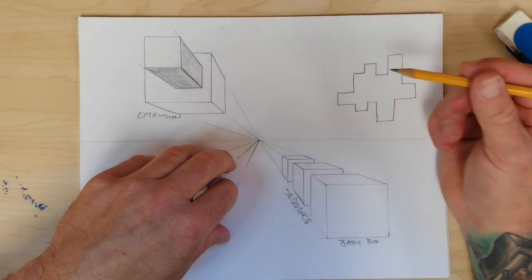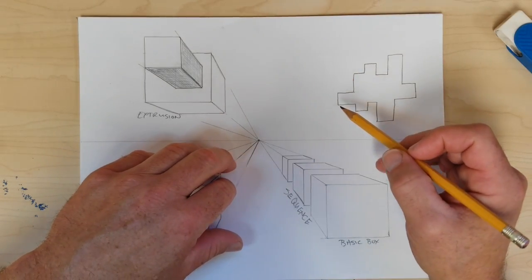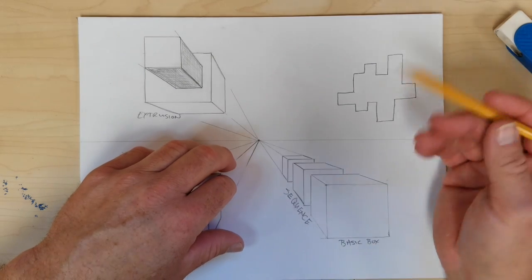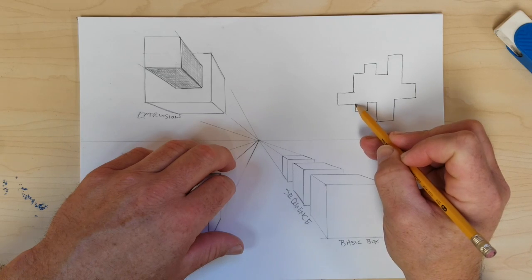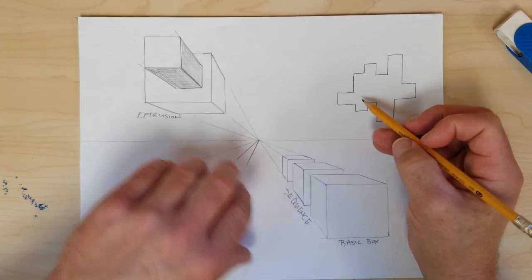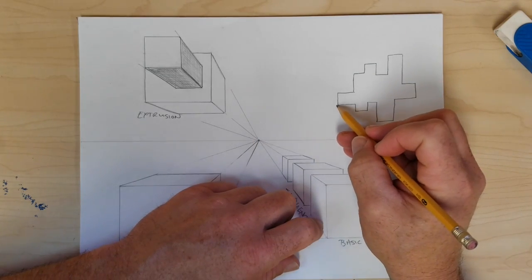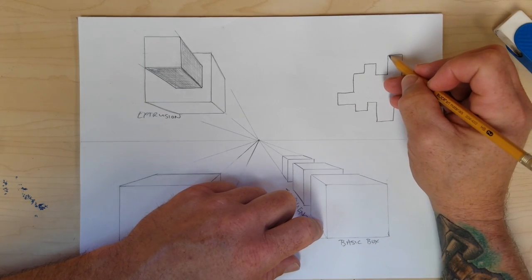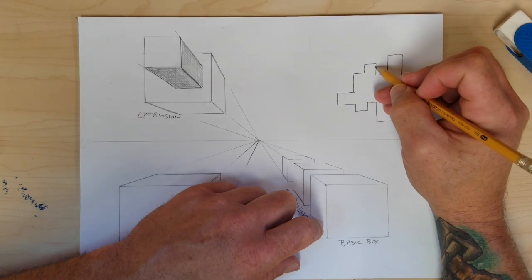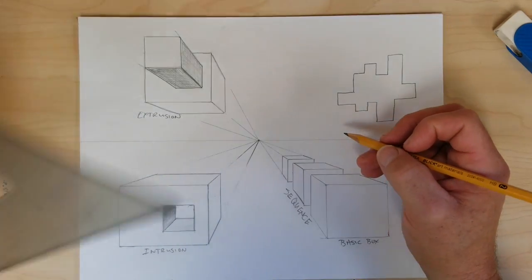So, like I said before, I'm going to start to play the game of yes, no, or yes, but. On every corner, whether it be an outside corner or an inside corner, I'm going to ask myself, does it need an orthogonal or does it not? Or does it need an orthogonal, but it's going to stop when it hits other stuff? So let me show you what that looks like.